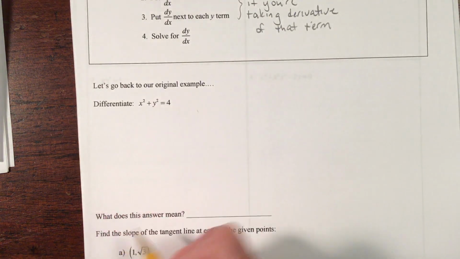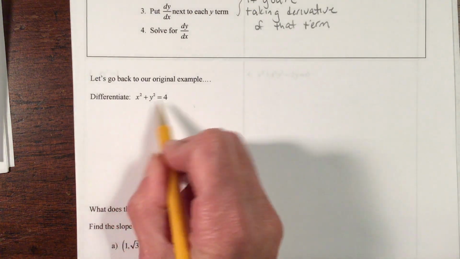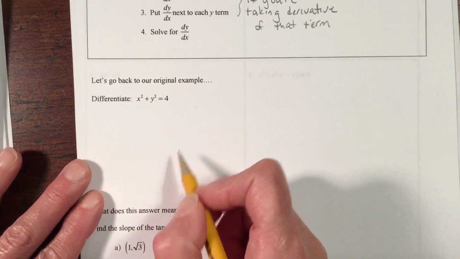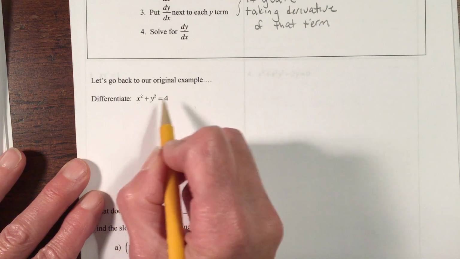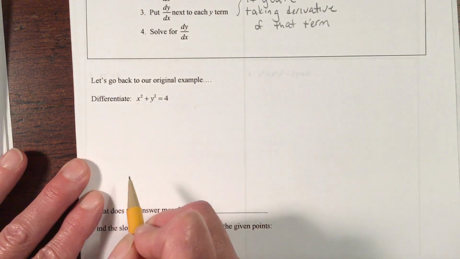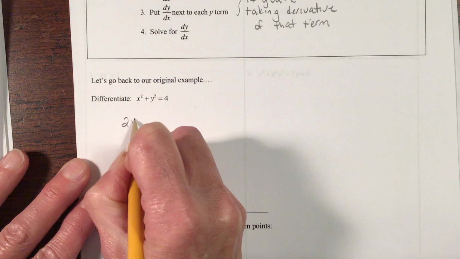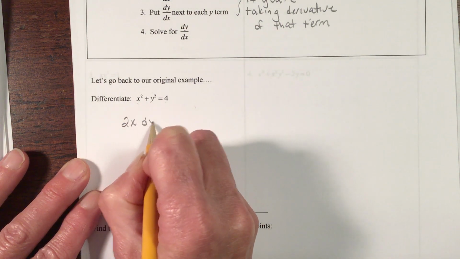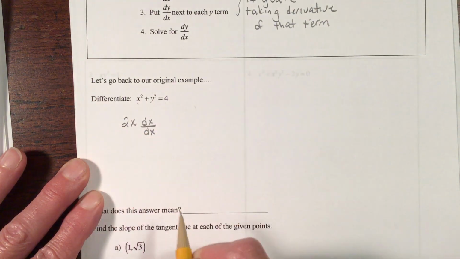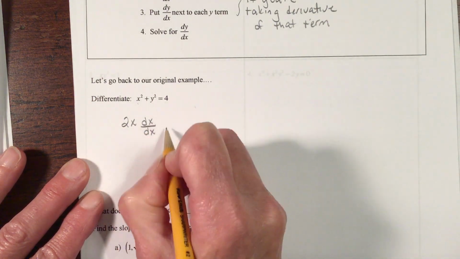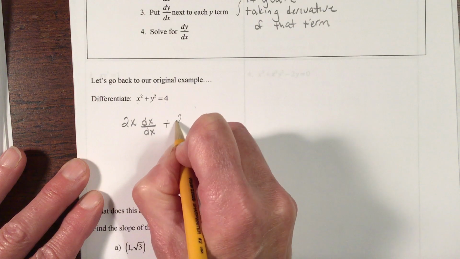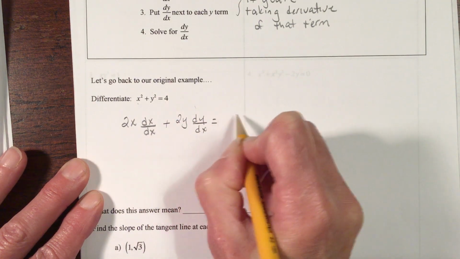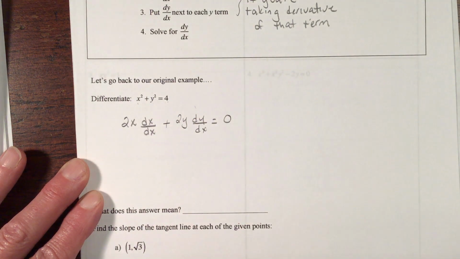x squared plus y squared equals 4. I don't want to solve for y first. I want to use implicit differentiation. So I go term by term. Take the derivative of this term, 2x. Since this derivative had an x in it, I'm going to write dx dx. It's going to look weird for a second, but we're going to talk about it. Move on to the next term. 2y dy dx equals the derivative of 4, which is 0.